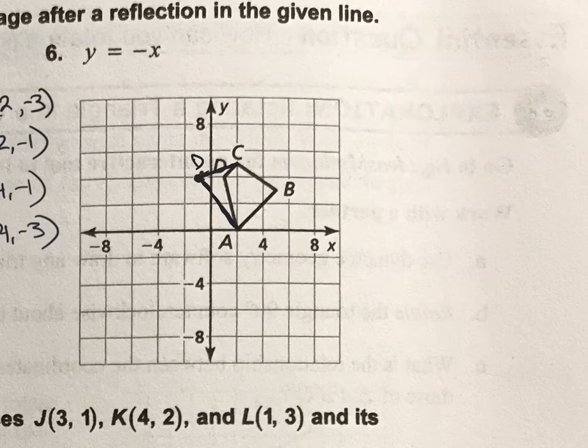I'm just going to cover this up here so we can see our picture a little bit better. So put D at negative 1, 4. Now, I want you to give me the coordinates again, A, B, C, and D.